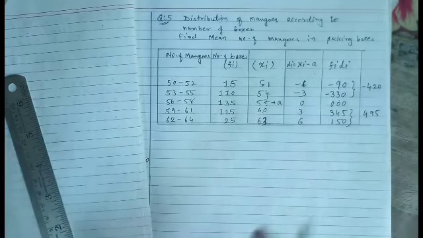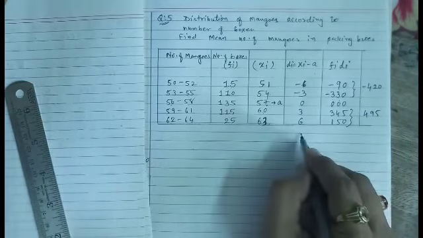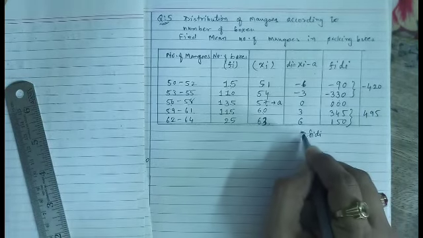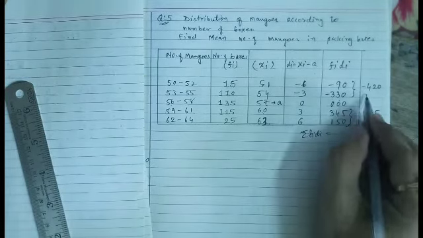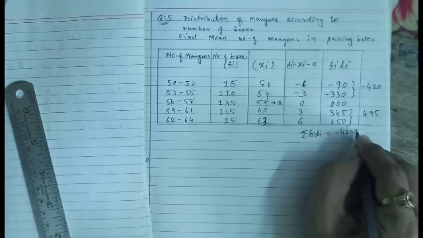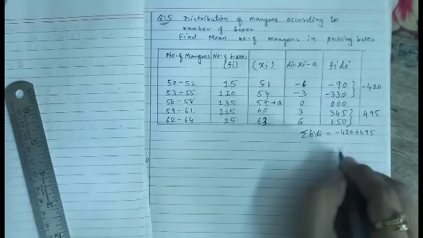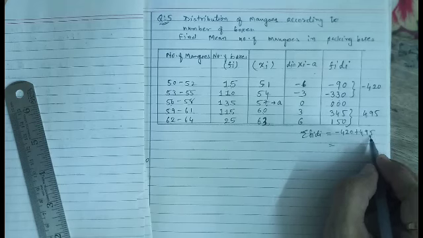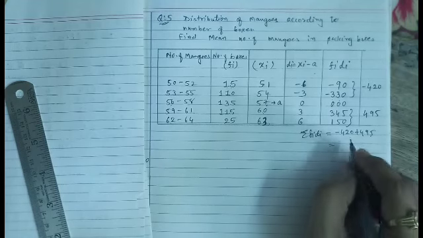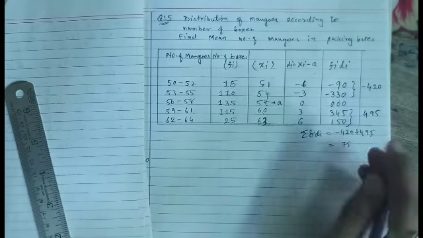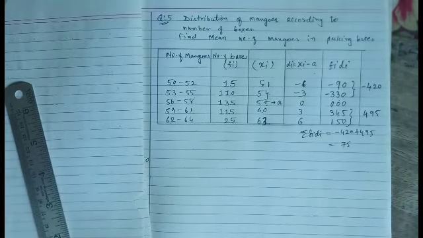So this way we can get sigma fidi, which will be the sum of these two numbers, minus 420 plus 495. It means we can also say 495 minus 420. You get 75. This is sigma fidi.